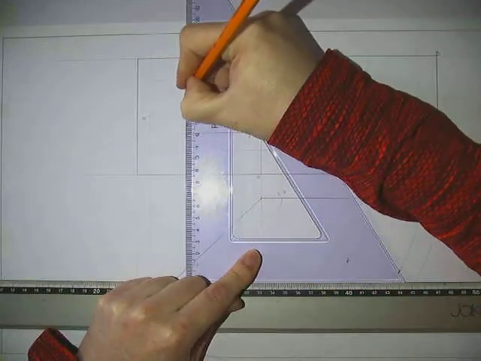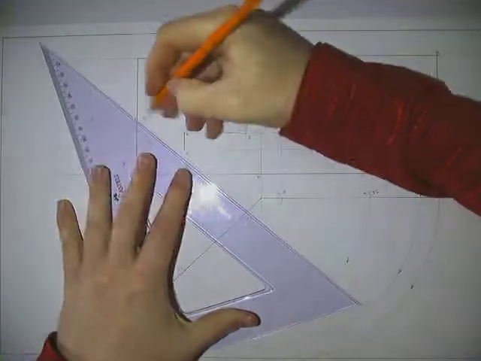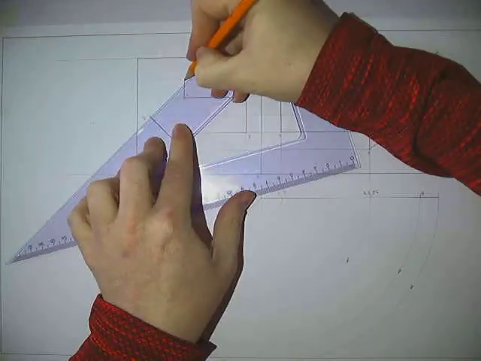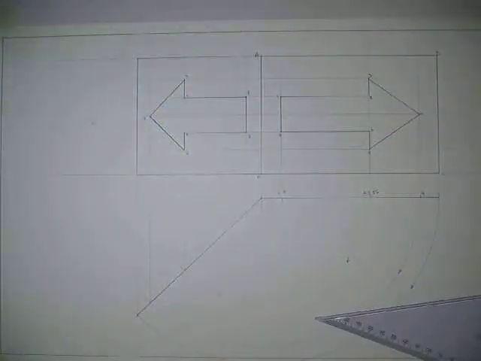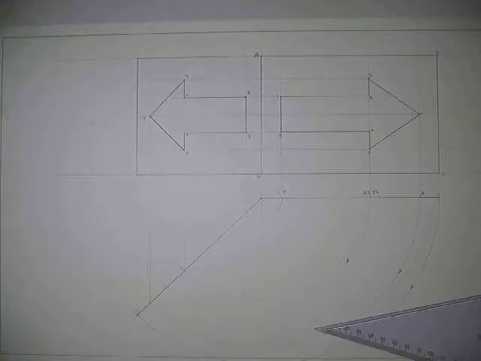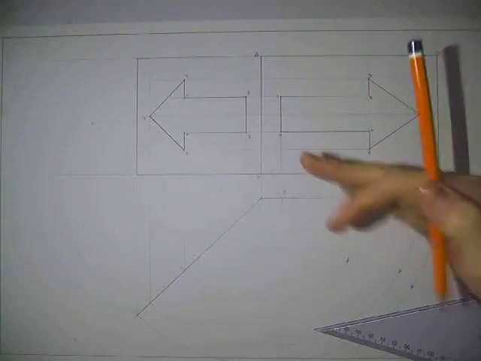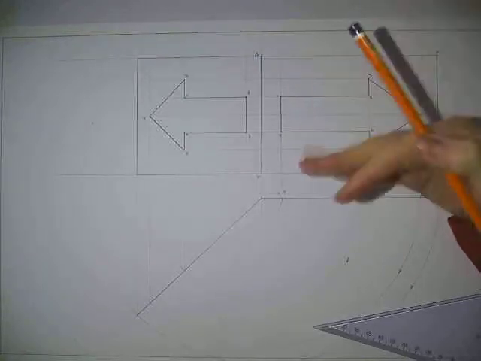So we're just going to do the horizontal lines here. Horizontal line here. Vertical line here. These two vertical lines. Inclined line from 5 to 4. An inclined line from 3 to 4. So that's how you'd rotate that surface. That's quite a simple rotation there.